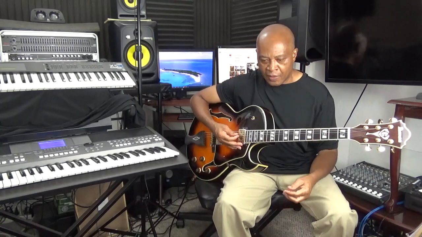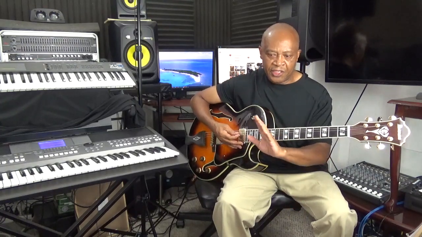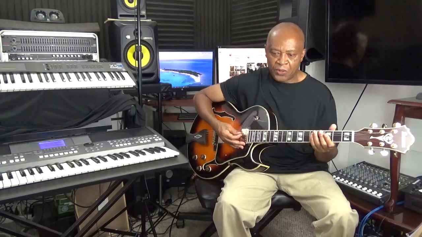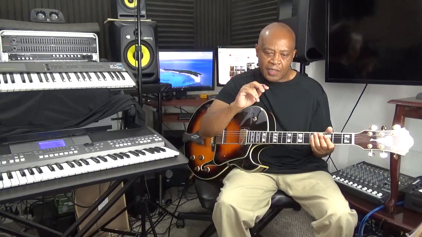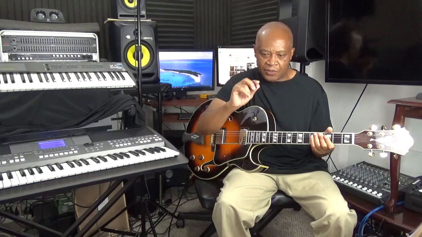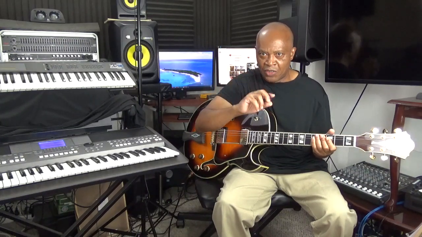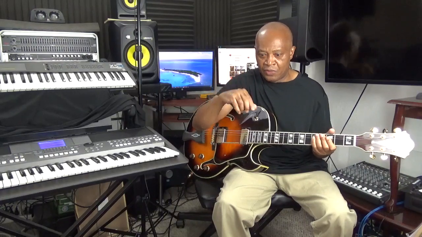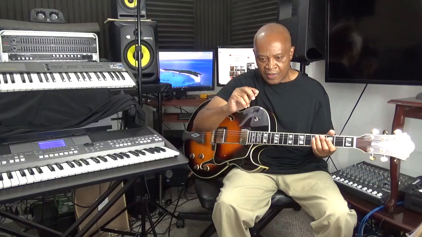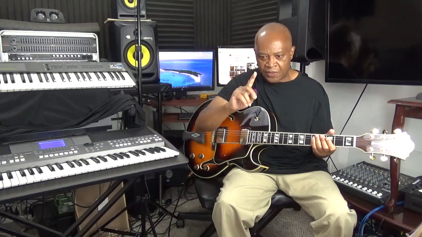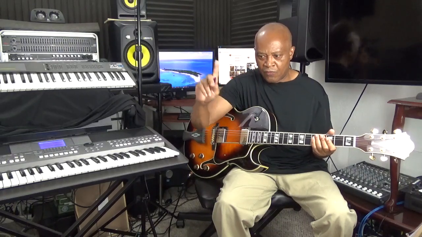On the lead sheet, I saw that cadence 2, 5, 1 in F major. You also have to know your scales, especially your major scales.